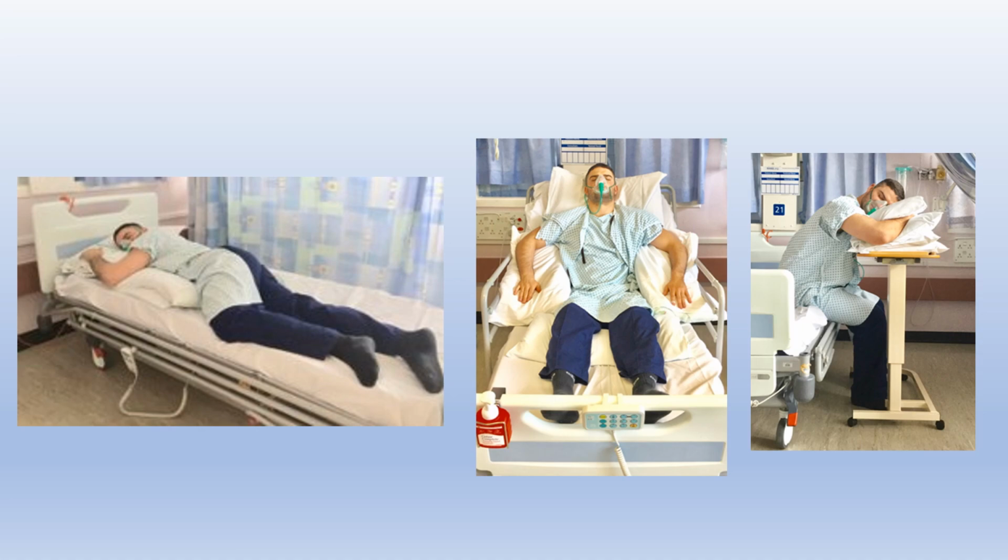Important to assess how they respond to these positions. You might be able to see what their SATs are doing, give them sort of 15 minutes there to monitor how they're going and see what you can do with their oxygen. But bear in mind that you often see an improvement while they're in prone or semi-prone, but then when they turn onto the back, their oxygen requirements might go up.